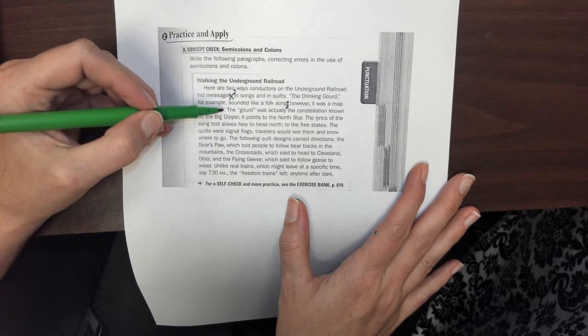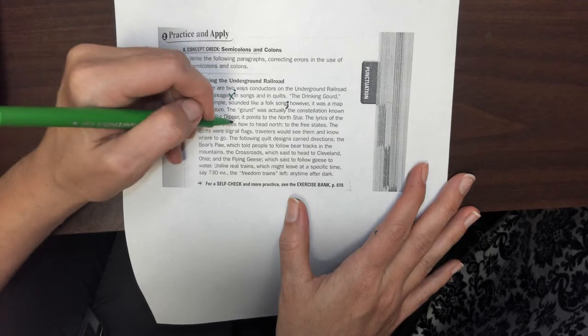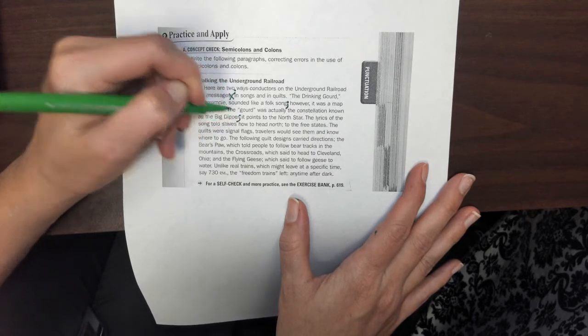The gourd was actually the constellation known as the Big Dipper. It points to the North Star. Here, another run-on, separated with a comma, so change that comma to a semicolon.